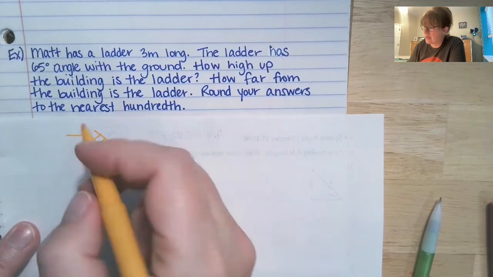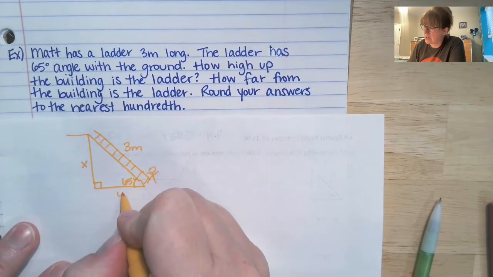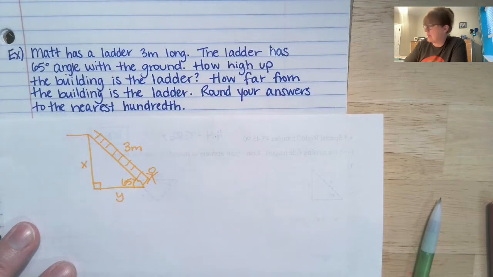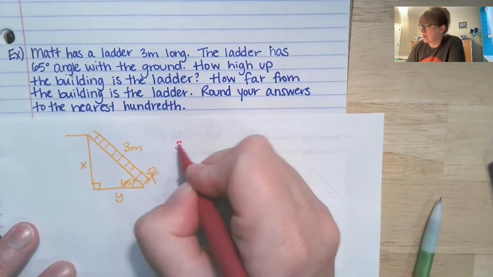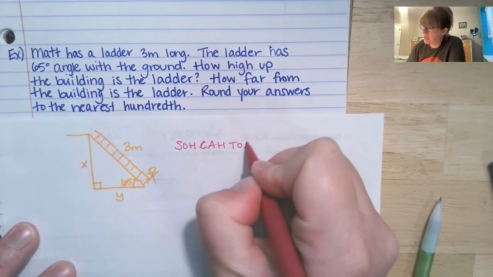How high up the building is the ladder? So we'll call that one X. How far from the building is the ladder? So we need that guy to be Y. Okay, same like we did last time. Some old hippie caught another hippie tripping on asphalt.